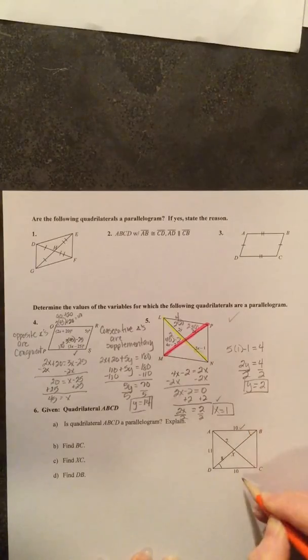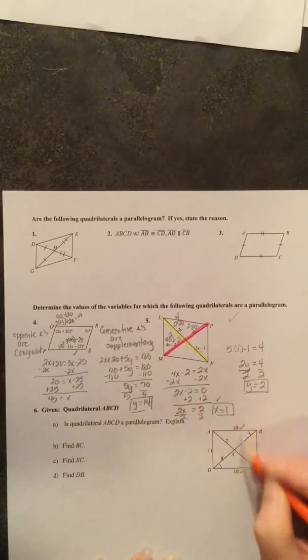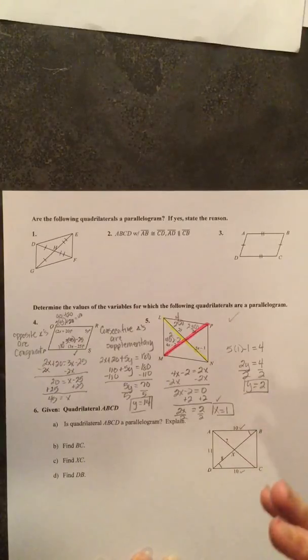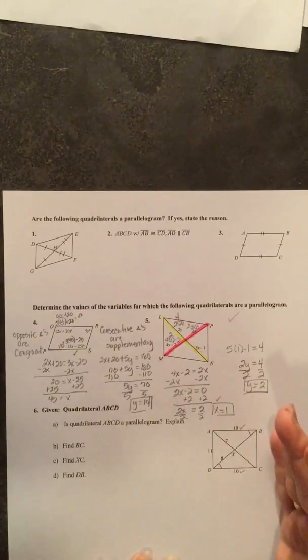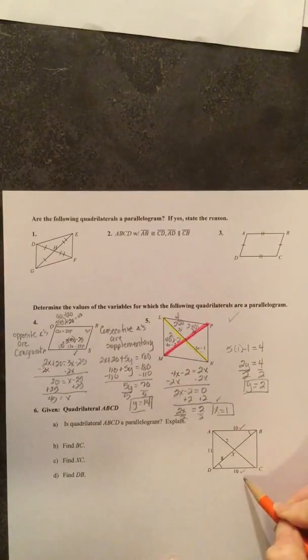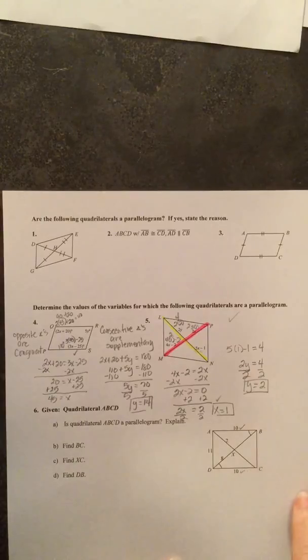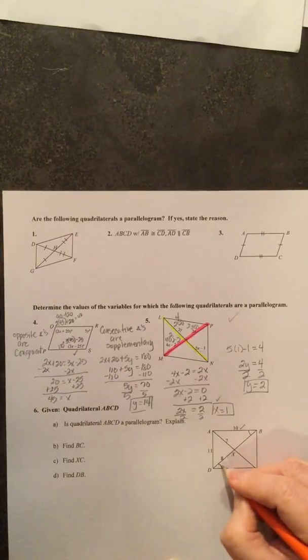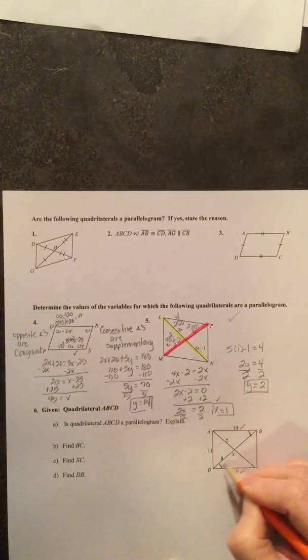We see that we have a 10 and a 10 when we look at our sides. As far as sides of a parallelogram, we know that they have to be congruent and parallel. Well, I have congruent. Let's see if I can make parallel. I'm noticing here I have this angle and this angle.